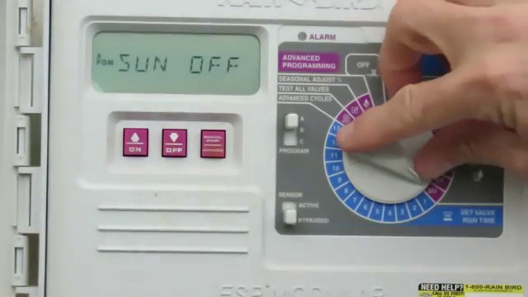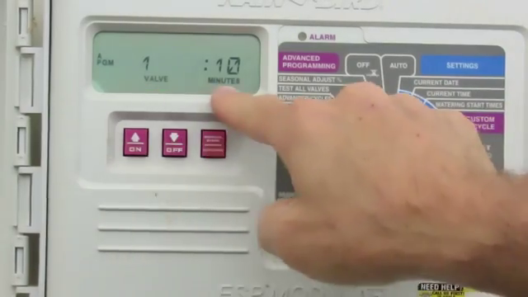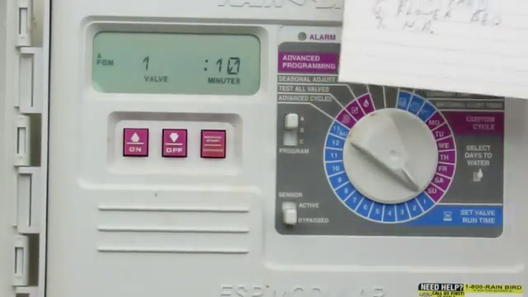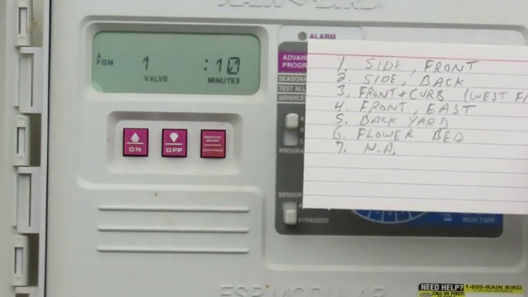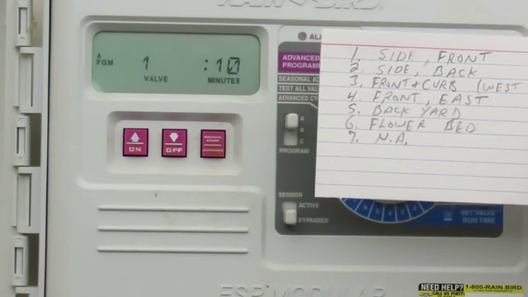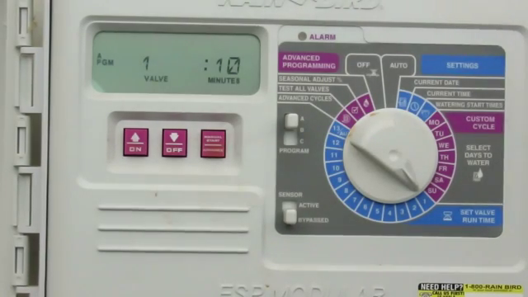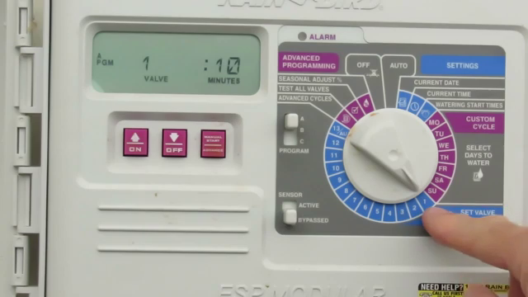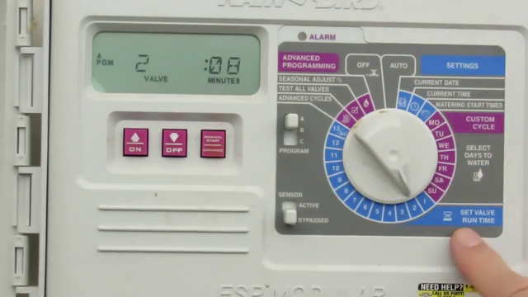Now you go to set the valve run time. So this is for every position, how long it's going to run. Now you need to have an idea of what each position does. Like I wrote this on an index card just to jog my memory. Number 1 is the side front yard, 2 is side back, and so on. So I have a general idea of where each valve is, what it waters. So for that position, I want it to run 10 minutes at both times. So it'll run 10 minutes, shut off and move to number 2.